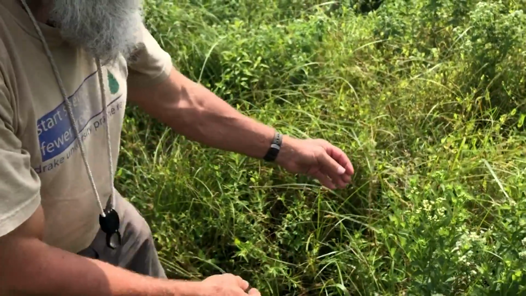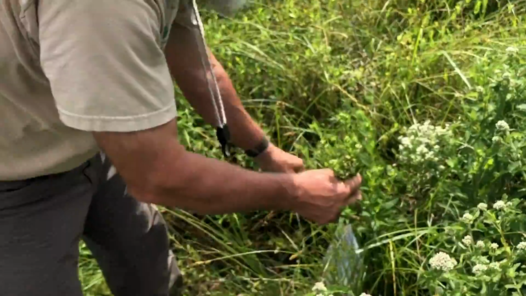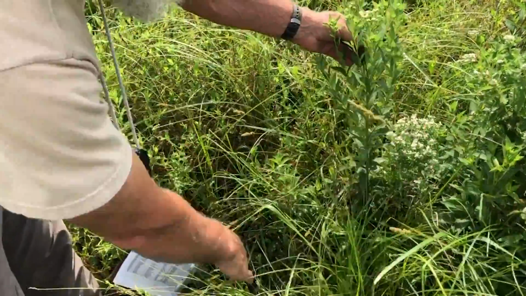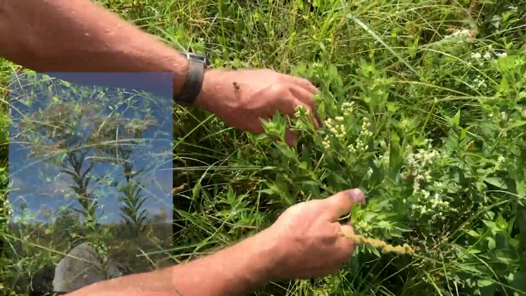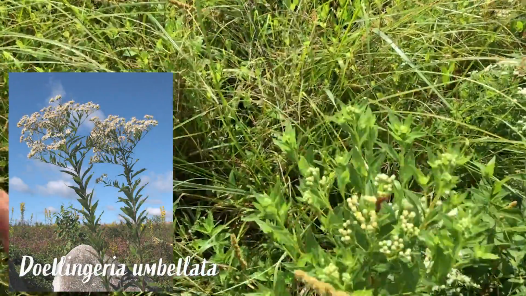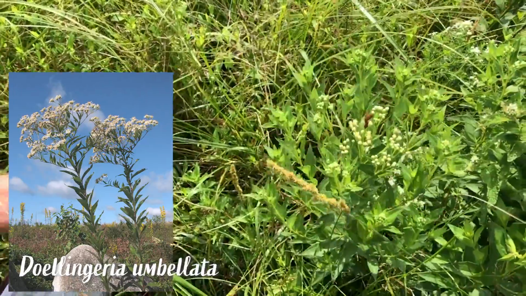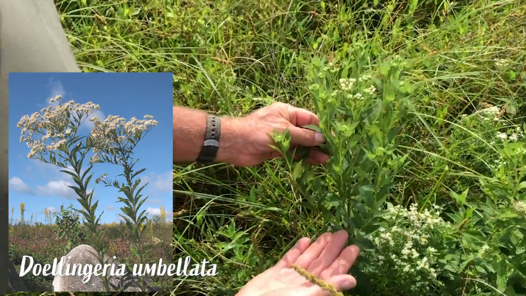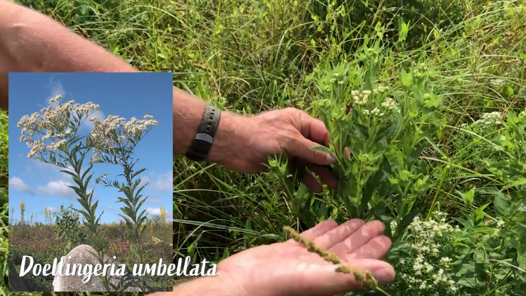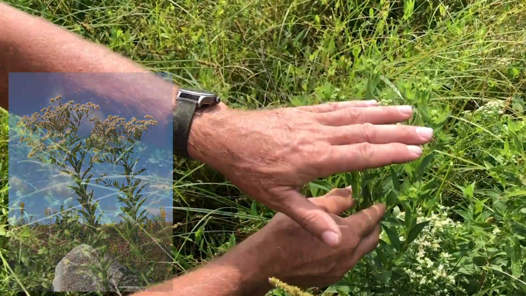And then another one right here in front of me is this one. This is an aster called flat-topped aster. And true to its name, it's going to have an inflorescence here that is formed by branches coming up from lower down, but all these branches essentially kind of all end.